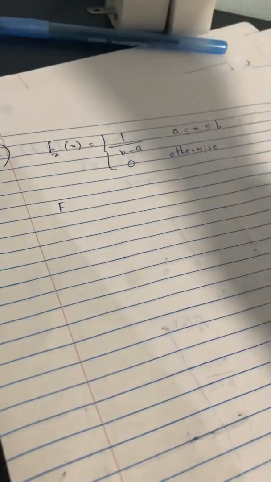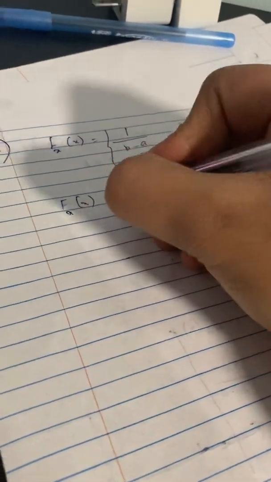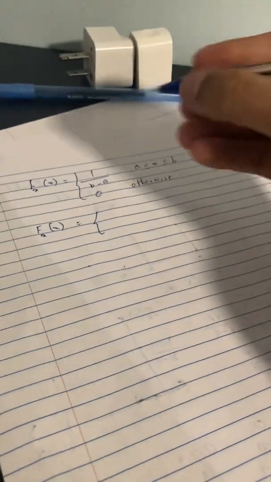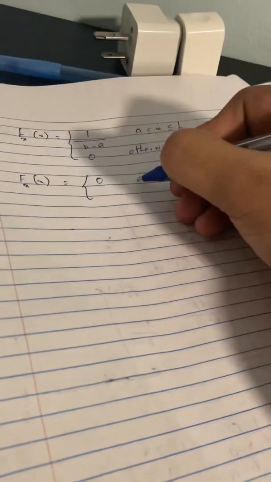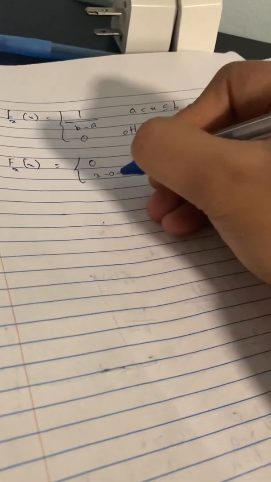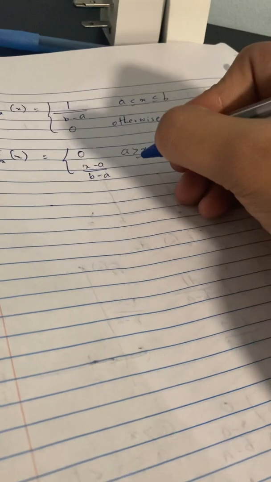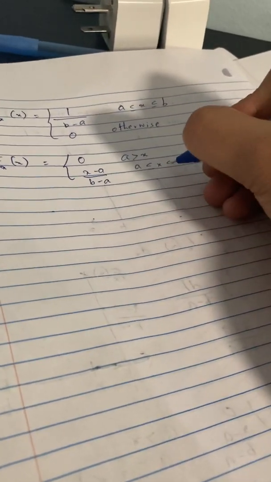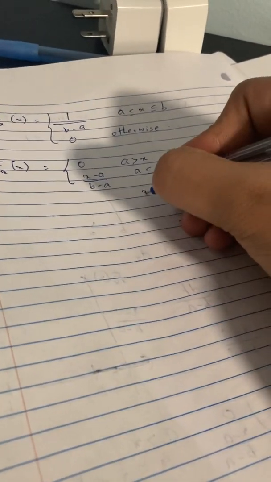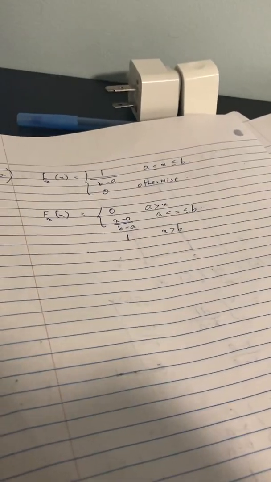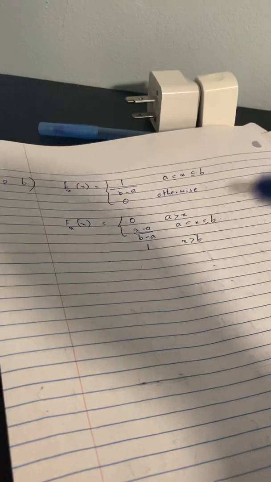And the distribution function of x is how much? 0 when a is greater than x, x minus a by b minus a when a is less than or equal to x is less than or equal to b, and when x is greater than b, it's 1. Okay, so this is the density function and distribution function.